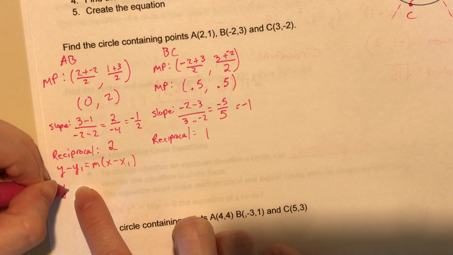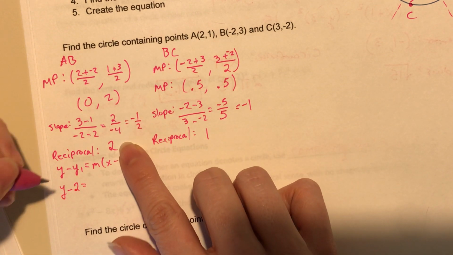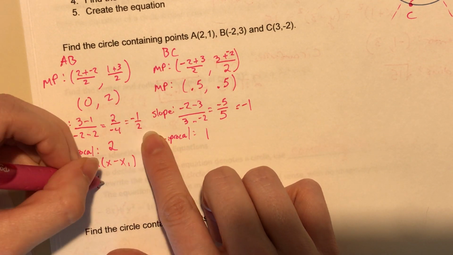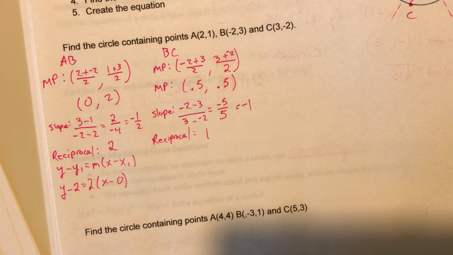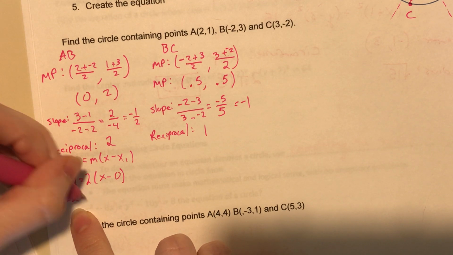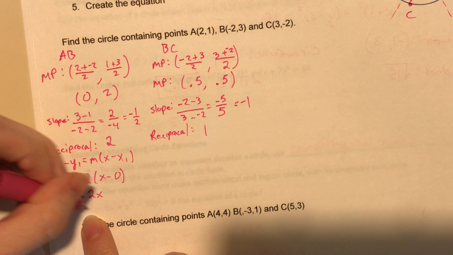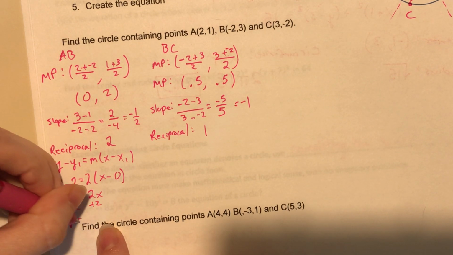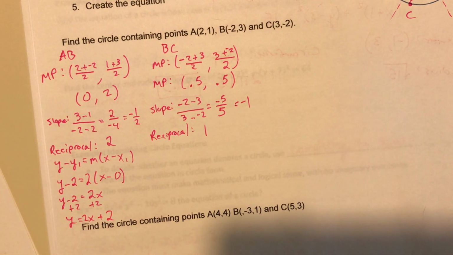So I'm going to plug everything into there that I've got. So I've got y minus my y coordinate, which is 2, equals my slope, the reciprocal slope, which is 2, parentheses x minus x1, which is 0. All right, and once I've got that, I want to turn it into slope-intercept form, y equals mx plus b form. So I will do the distributing here, and I've got y minus 2 equals 2x, and I want y on its own, so I'll add 2 to both sides, and I get y equals 2x plus 2. So there's one of my equations.